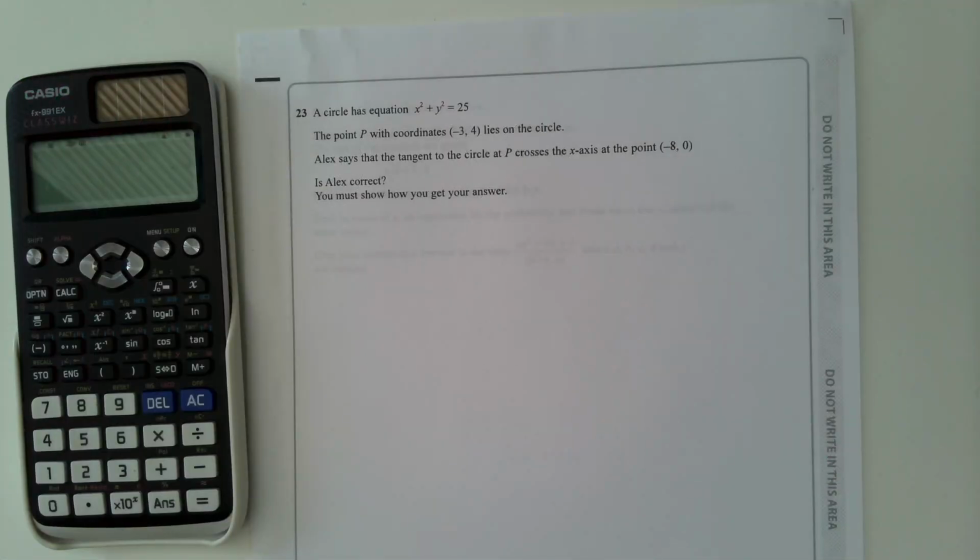Question 23. A circle has equation x squared add y squared equals 25. The point P with coordinates negative 3, 4 lies on the circle. Alex says that the tangent to the circle at P crosses the x-axis at the point negative 8, 0. Is Alex correct? You must show how you get your answer.